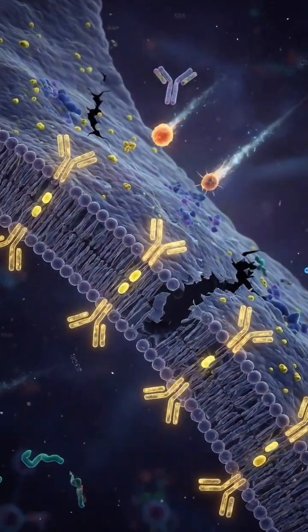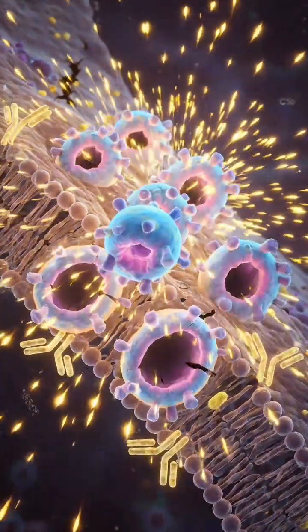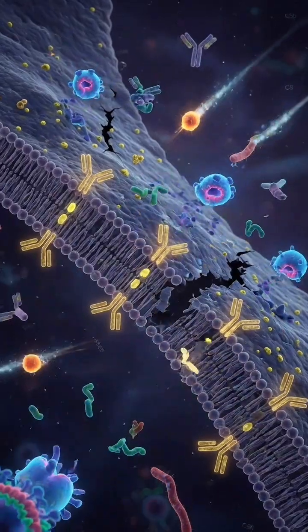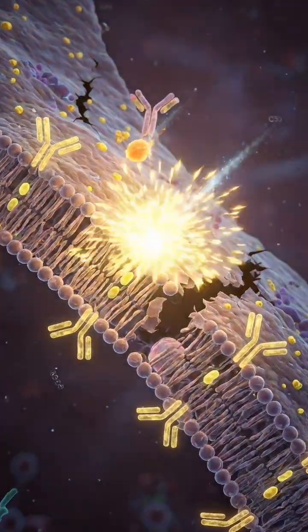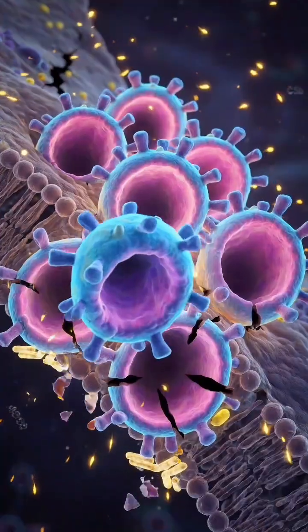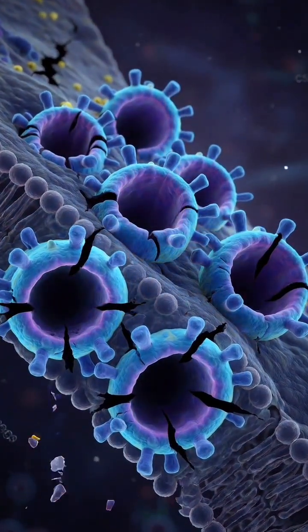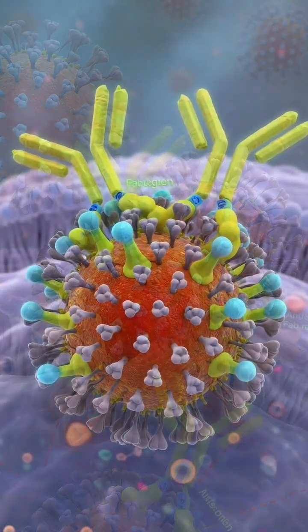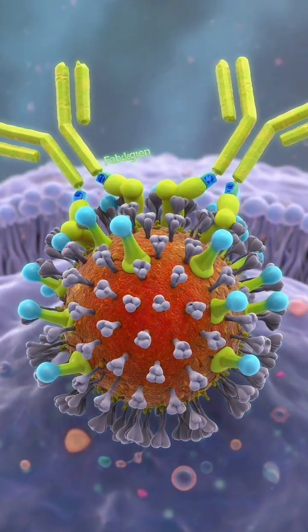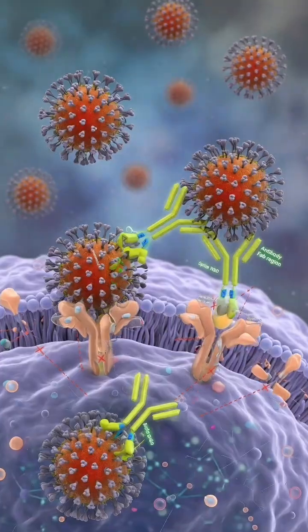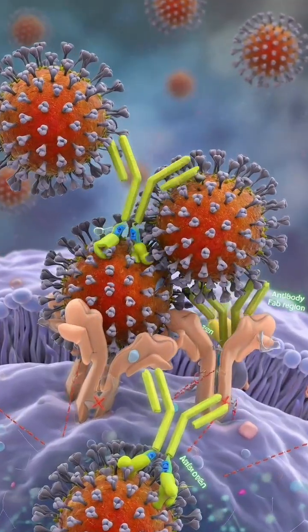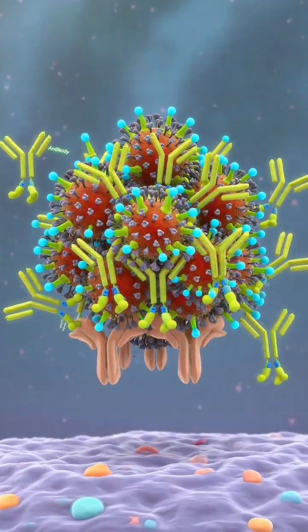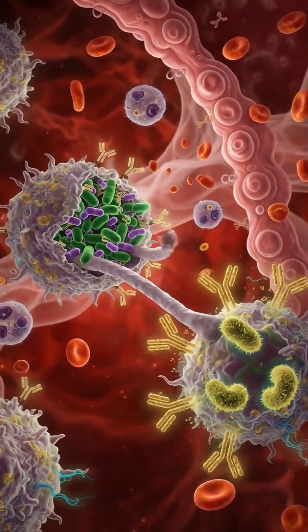Now we are in complement fixation. Sometimes antibodies activate proteins called complements. These proteins help destroy pathogens by damaging their cell membranes and enhancing inflammation. So note pathogen destruction. Antibodies can neutralize toxins and viruses by blocking their harmful effects. So this prevents the pathogen from entering or damaging your body cells. Very important: block harmful effects, stop viral entry, and all that.